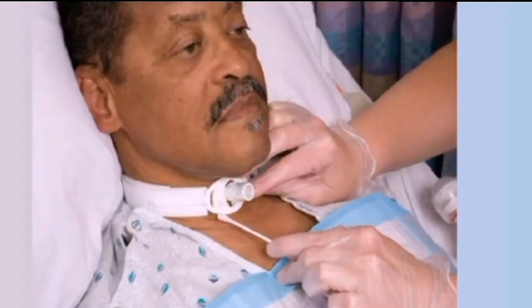Pick up the new inner cannula with your dominant hand, stabilize the base plate with your non-dominant hand, and gently insert the new inner cannula into the outer cannula. Press the tabs to allow the lock to grab the outer cannula. Reapply the oxygen source if needed.